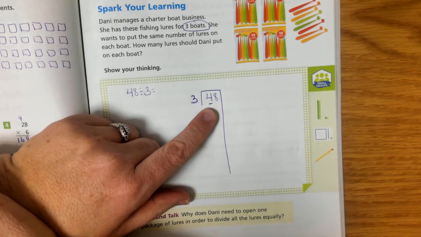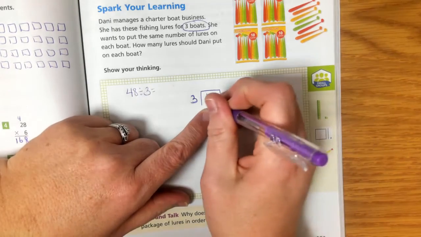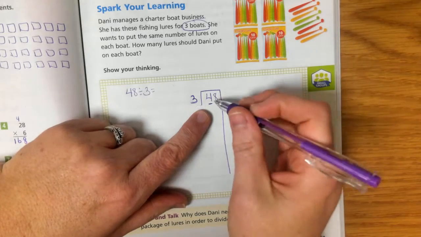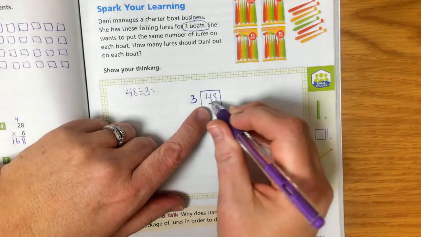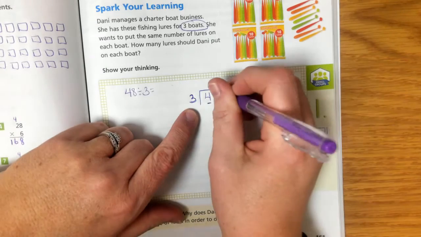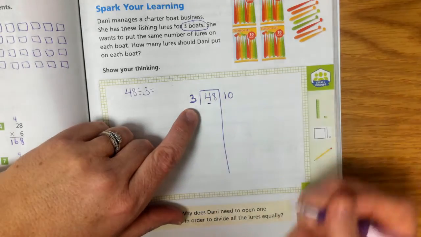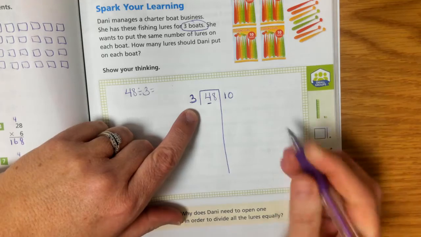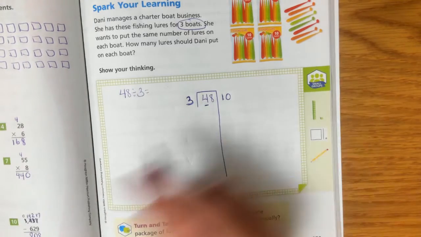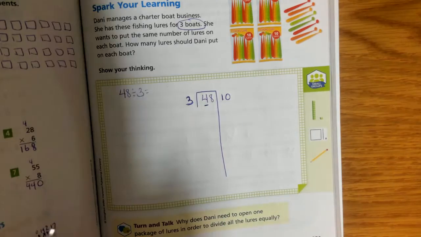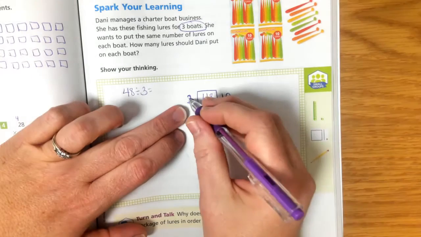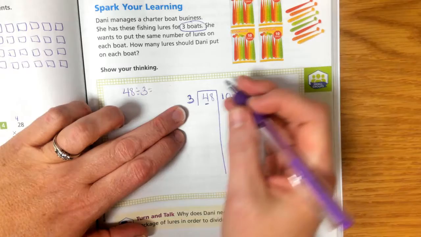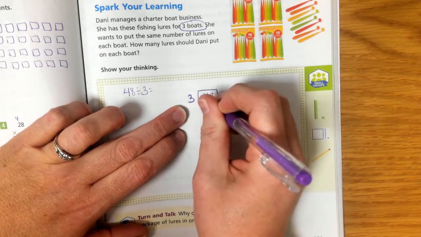I can see that it's a 4. Because it's a 4, I know that I could multiply my 3 by 10, because this is a 2-digit number, and that's going to give me 30. So whatever I write over here, I'm going to multiply by the number here on the outside. So 10 times 3 gives me 30.